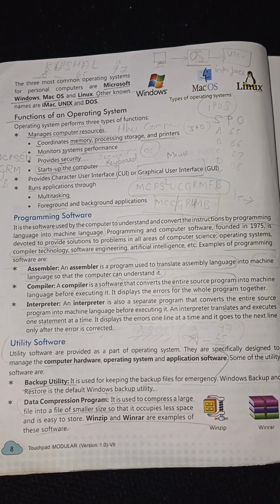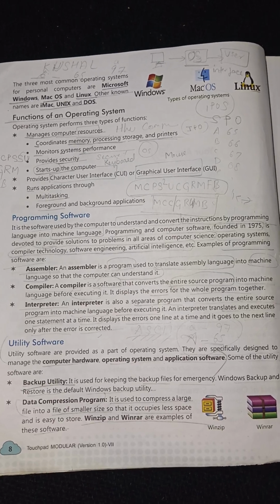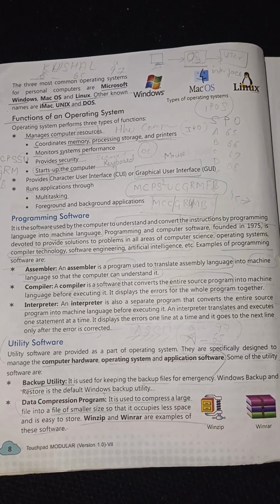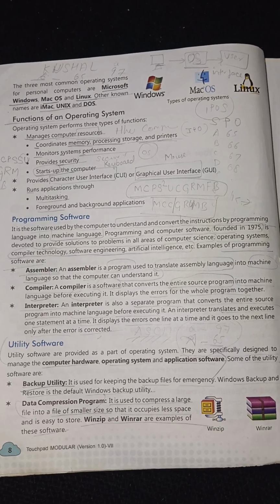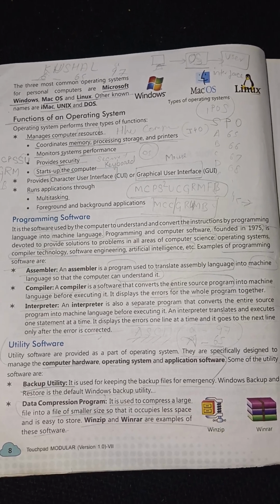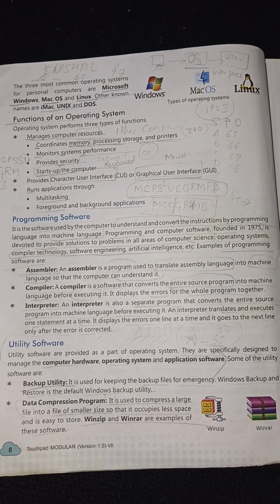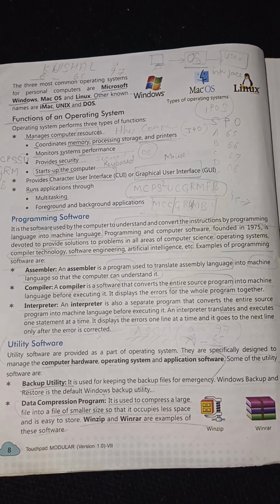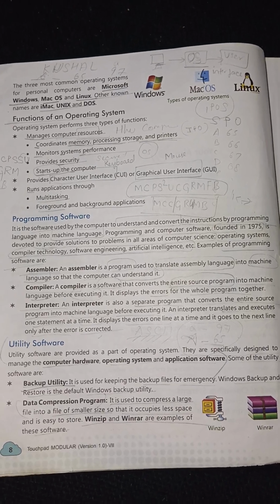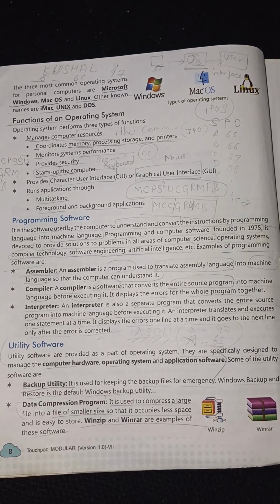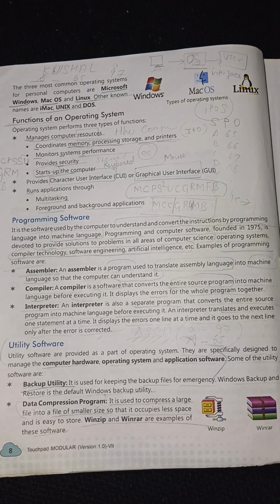An assembler is a program used to translate assembly level language into machine language so that the computer can understand it. Compiler. A compiler is a software that converts the entire source program into machine language before executing or running the program. It displays the errors for the whole program together.